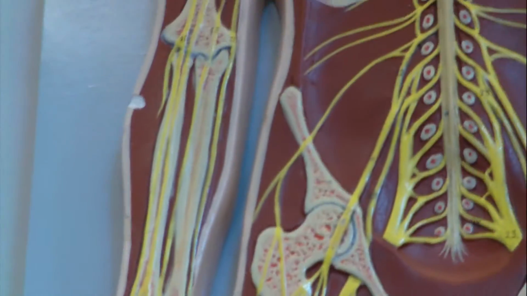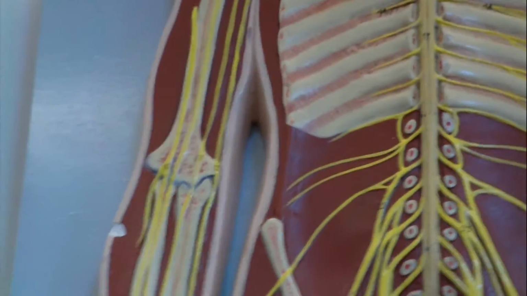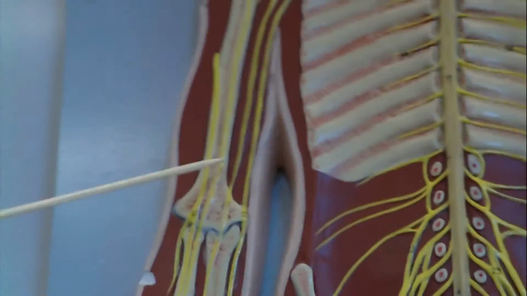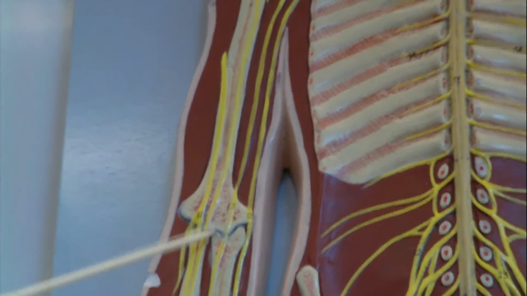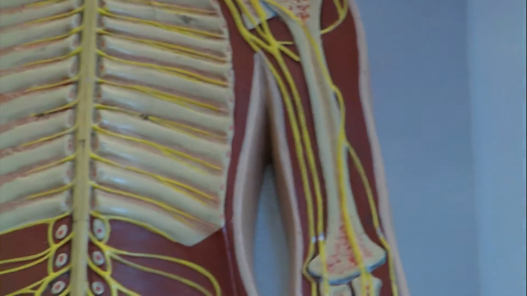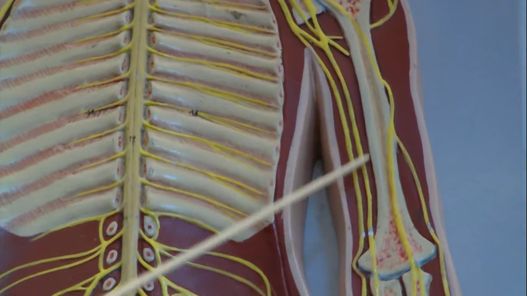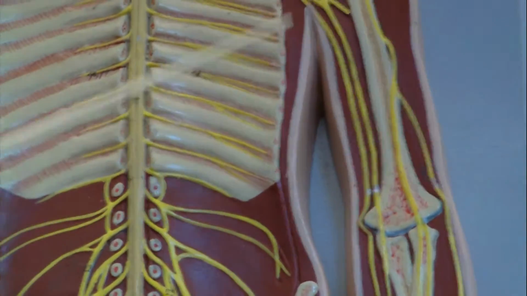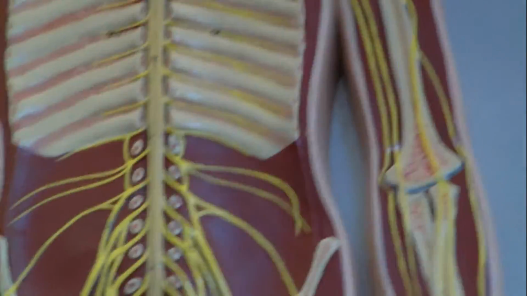Where is it at? This is the median nerve. Same thing on this side. So this is the left median nerve. This is the right median nerve.